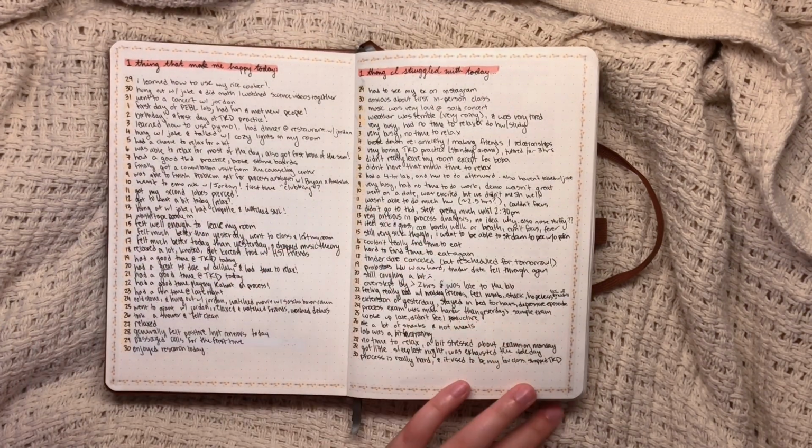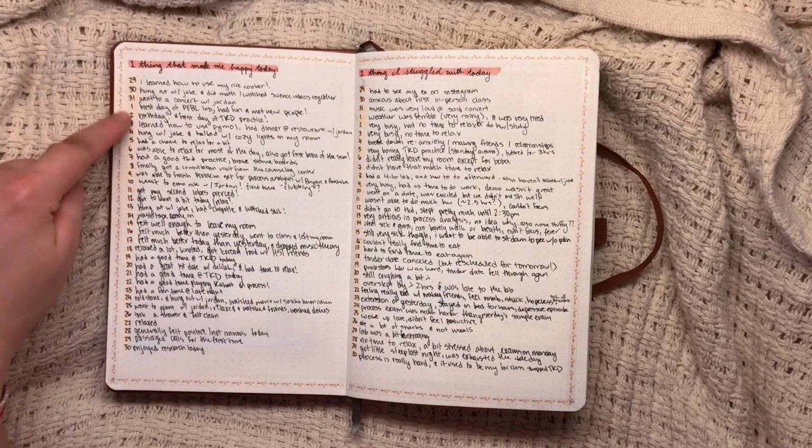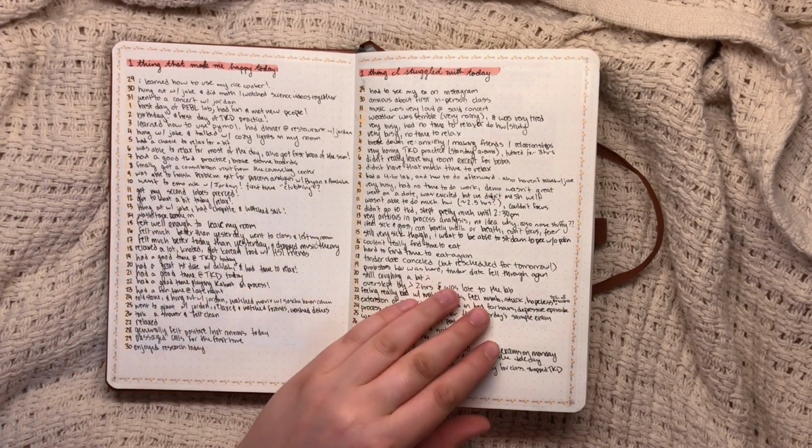And then for one thing that made me happy today and one thing I struggled with today, I just wrote down all of the days of the month, and then after every night I would write down one thing that made me happy and one thing that made me not very happy, just so I can look across this in a couple of years and think, oh yeah, man, I got some new washi tape, oh boy.